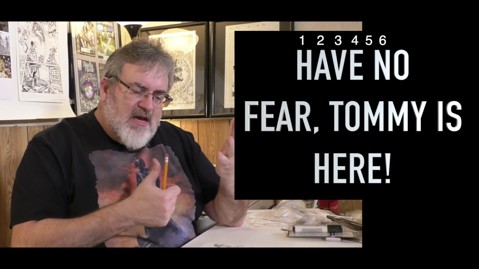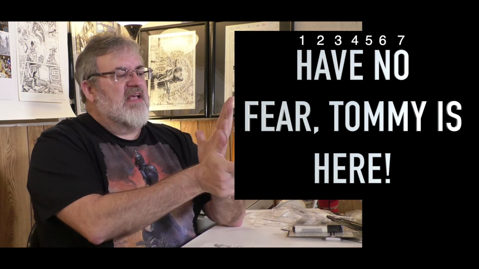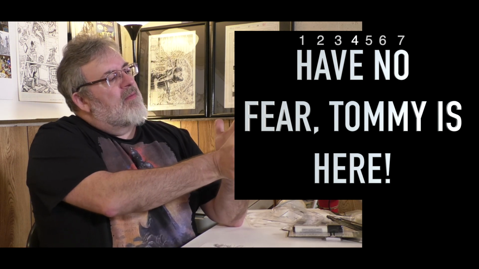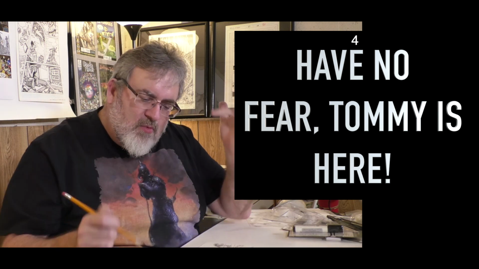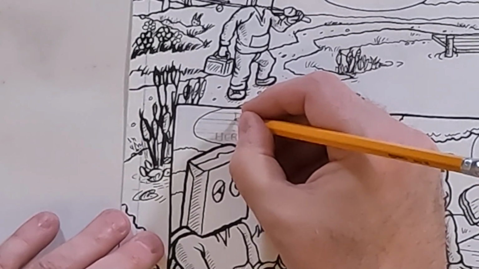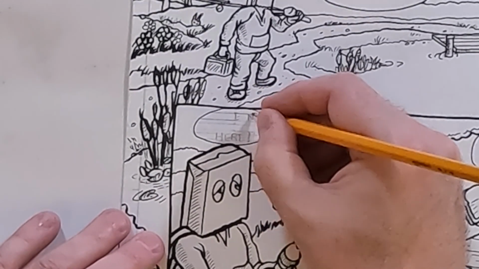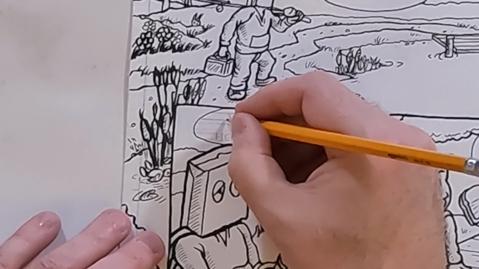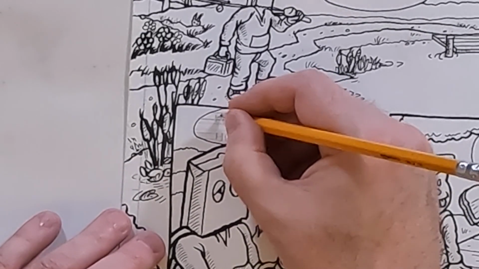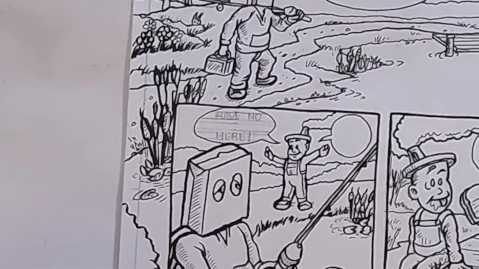HAVE, space, NO. So now I've got 7, so that means that my fourth letter is the center one. HAVE. E is the center. So I'm going to go up to the top. I'm going to put my E in the center. NO. Have no on the top.